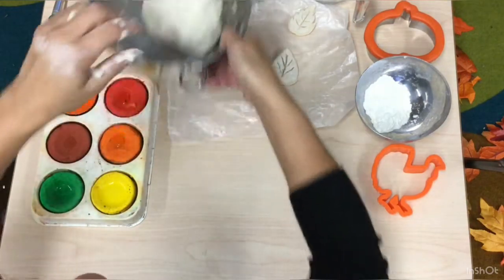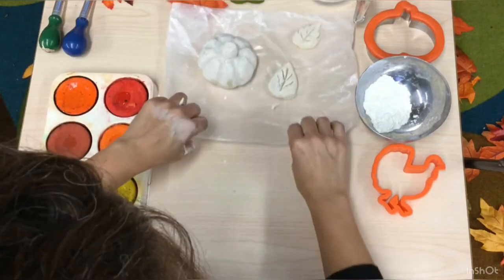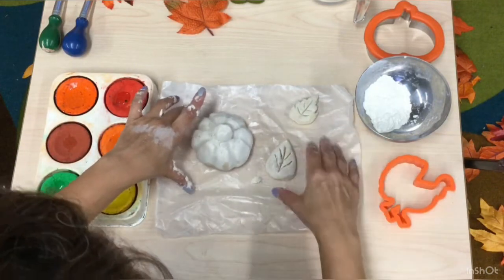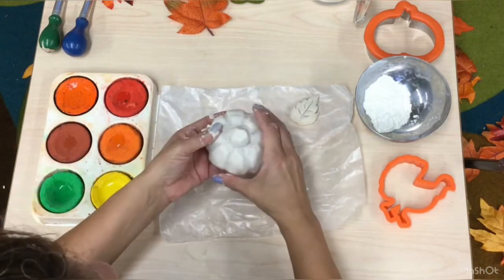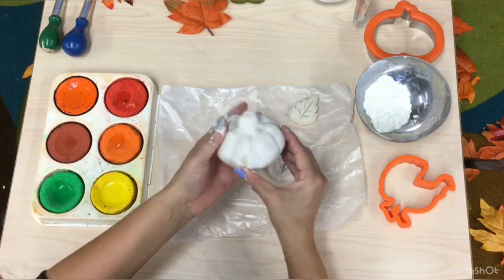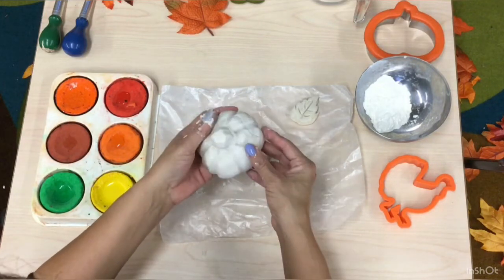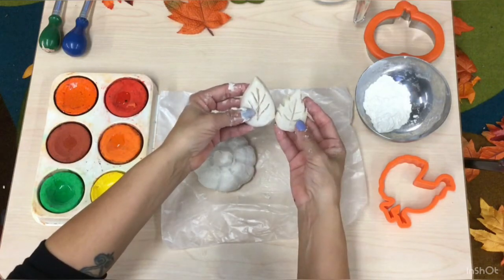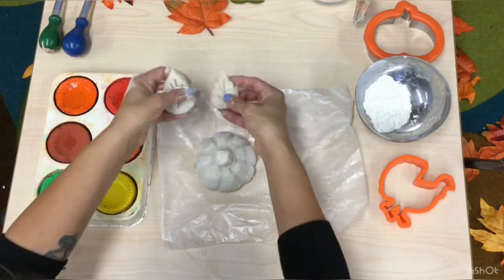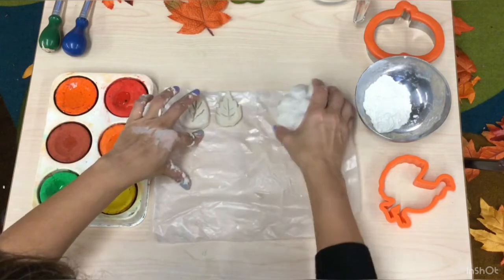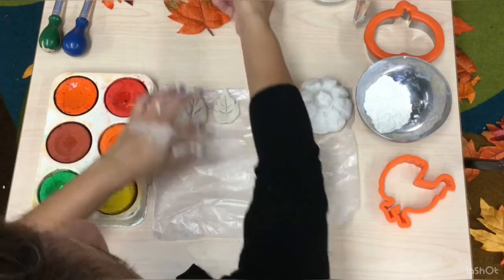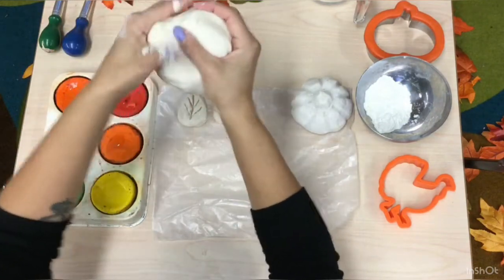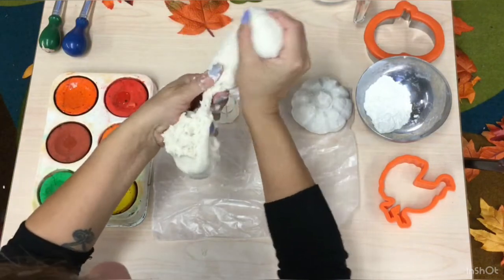So now what we also have to use, if you're going to put it in the oven, you will need wax paper. And this is what we made. It's a little pumpkin. And it's hard, and we also made leaves. We made different kinds of leaves. So what we're going to do now is first we're going to do our pumpkin. We're going to cut this in half.